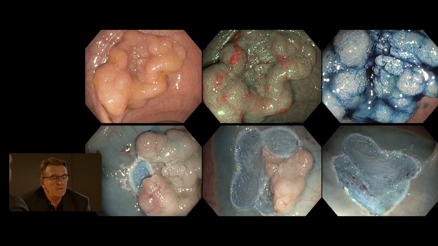And then when we look carefully with NBI, we don't have a near focus image here, unfortunately, but in overview we see some depression, and then in near focus, we see the pit and vascular pattern, and it's still homogeneous. You can't see anything of great concern there.